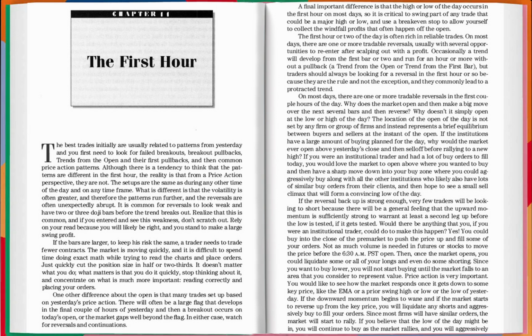If the bars are larger, to keep his risk the same, a trader needs to trade fewer contracts. The market is moving quickly, and it is difficult to spend time doing exact math while trying to read the charts and place orders. Just quickly cut the position size in half or 2/3. It doesn't matter what you do. What matters is that you do it quickly. Stop thinking about it and concentrate on what is much more important, reading correctly and placing your orders.